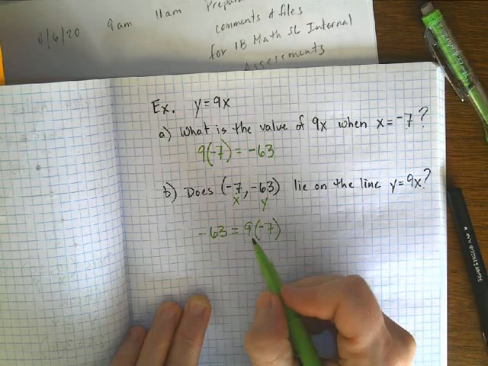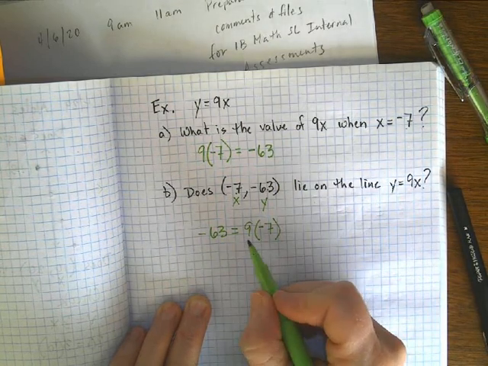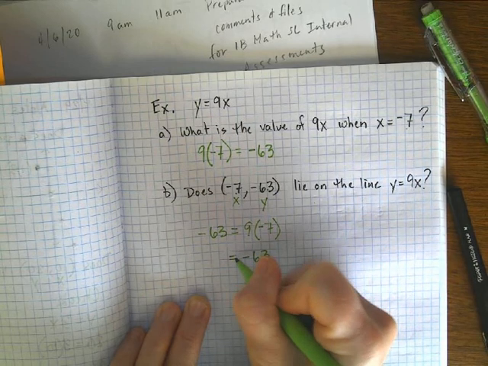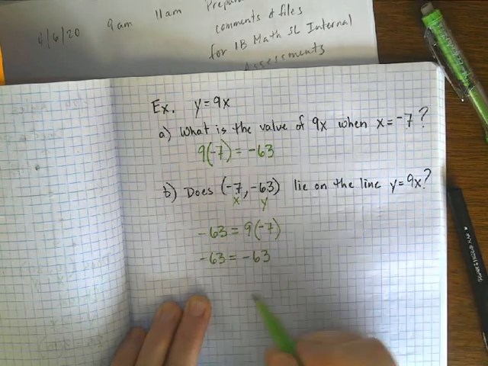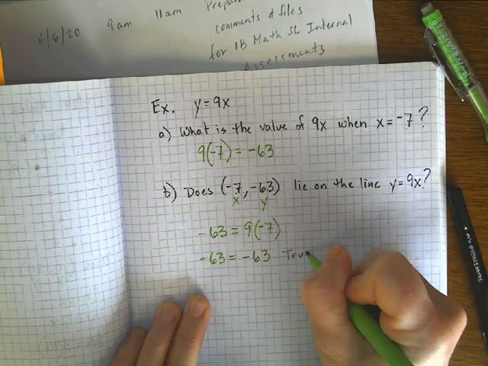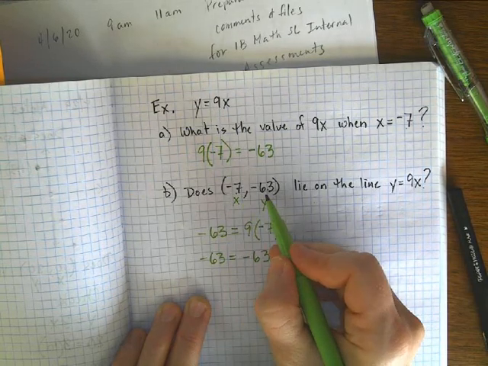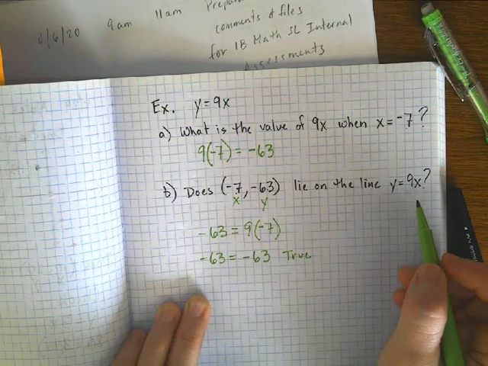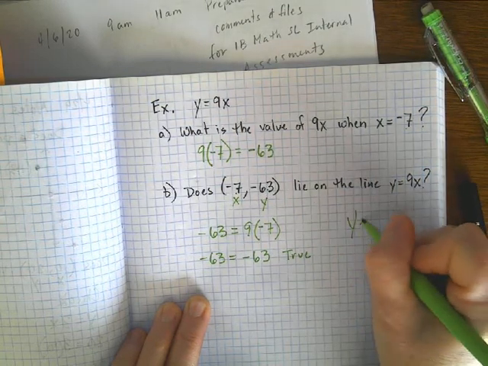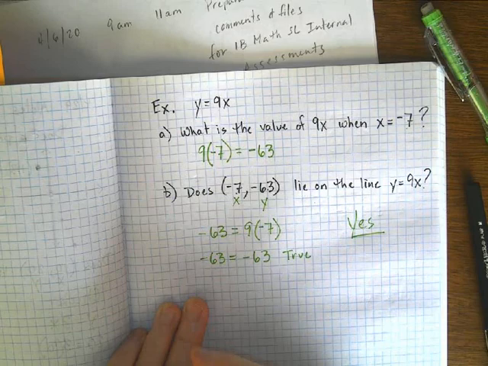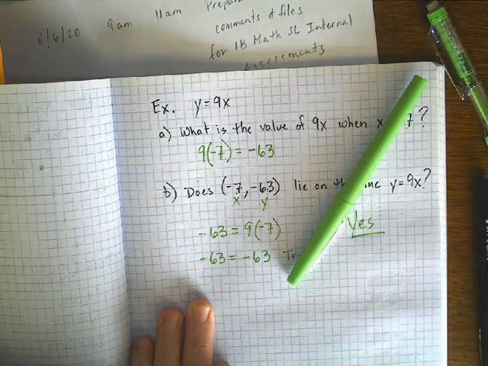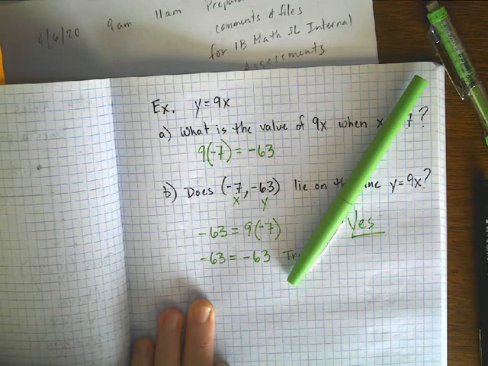Well, yeah, we actually already know it. We did it up here. 9 times negative 7 is negative 63. Negative 63. That's true. So does negative 7, comma, negative 63 lie on the line y equals 9x? The answer is yes. So in math space, you would select yes. And that would be it.